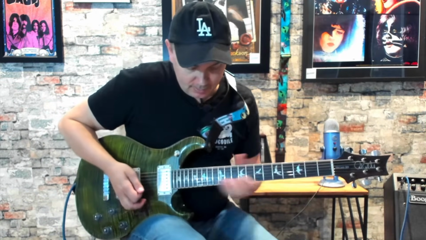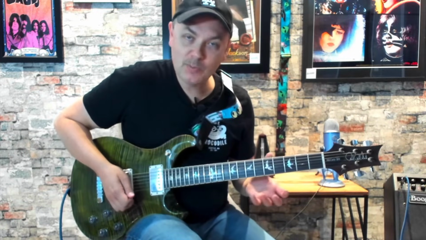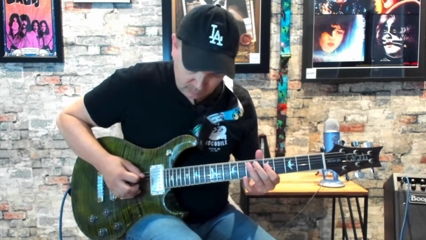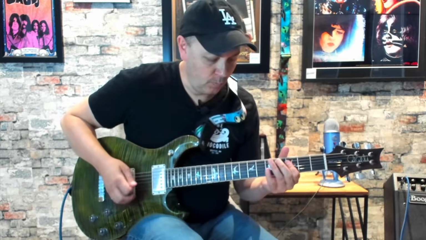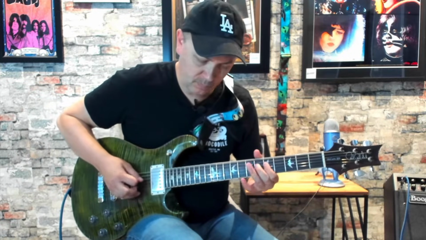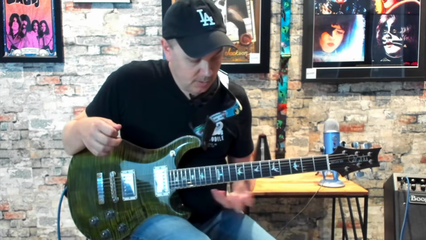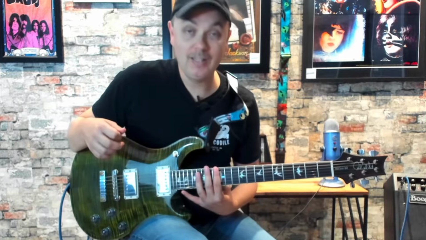Now, I kind of took that lick from Deuce. So if you listen to this last part of the Deuce guitar solo, Ace plays this. Play that again. So pretty much most of the same pattern and notes I use down here, just in a different key.